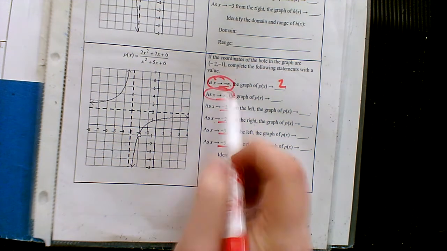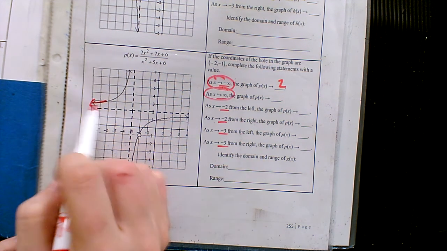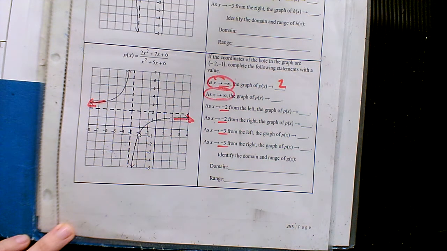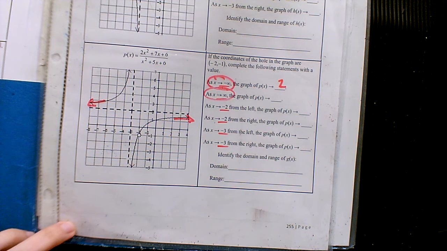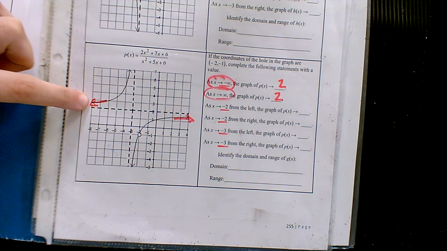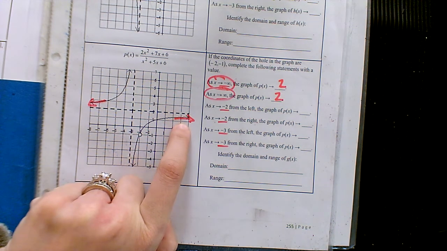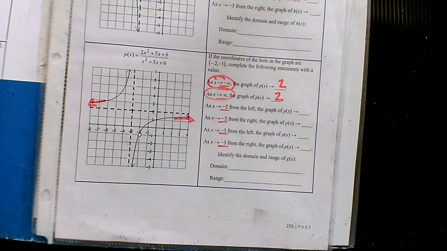What's this graph doing on the right? See, it's also approaching 2? Now, the left-hand side is approaching 2 from the top of a horizontal asymptote. On the right-hand side, it's approaching 2 from the bottom of an asymptote. But either way, you're still approaching 2, just from larger values or smaller values.